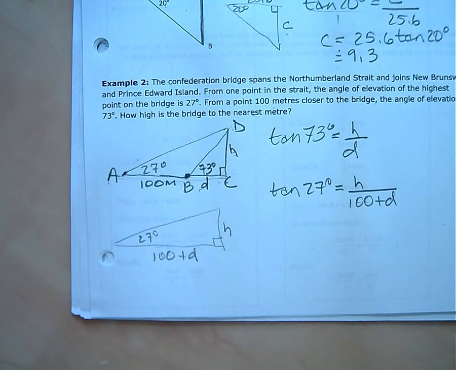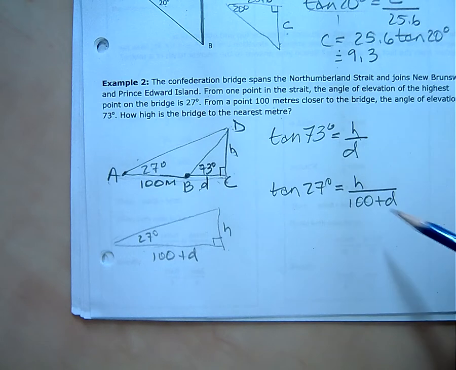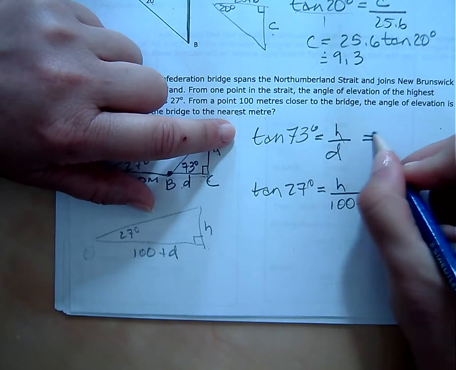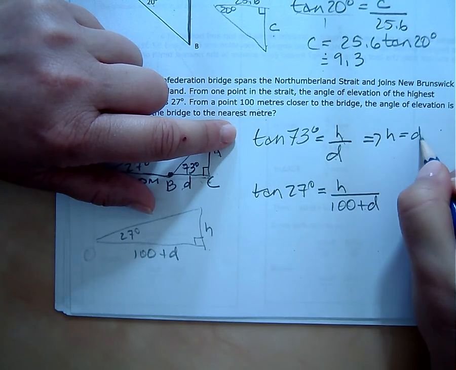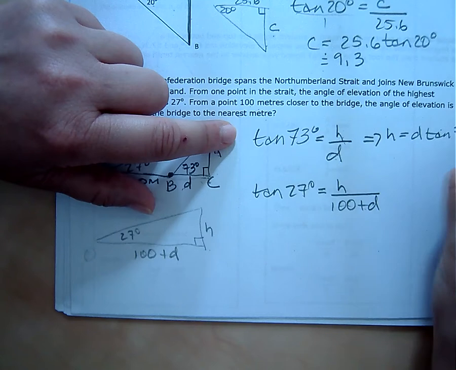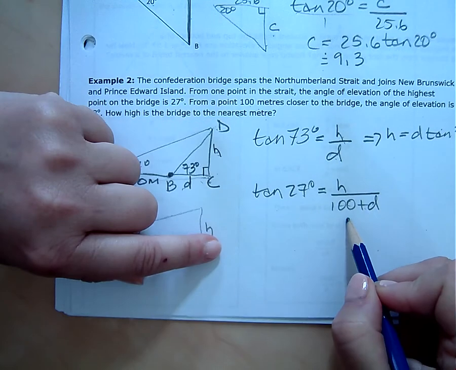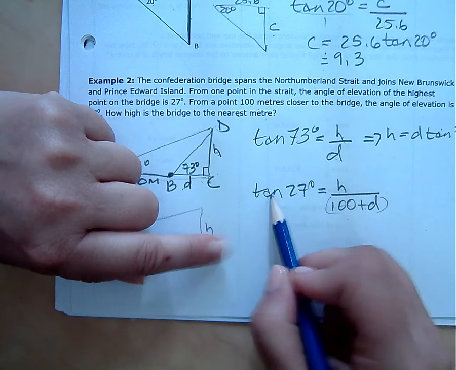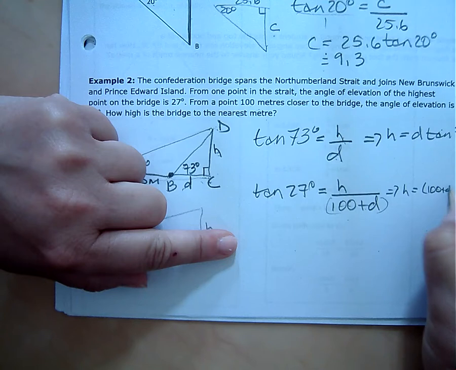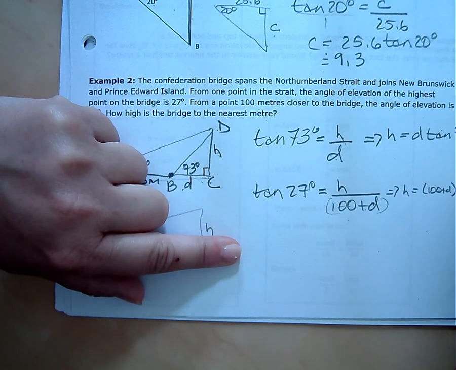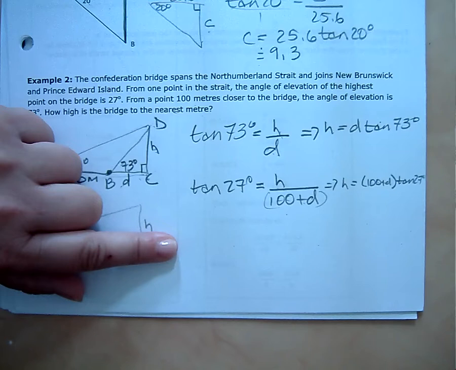So you might be thinking, what am I supposed to do with this? Oh my gosh. Well, let's figure this out. First thing I want you to do is find out what H equals here and what H equals here. When we cross multiply, we have H equals D times tan 73. Here, H is equal to 100 plus D times tan 27.